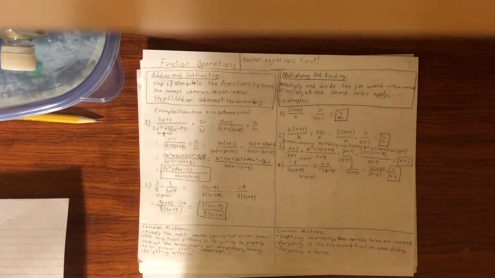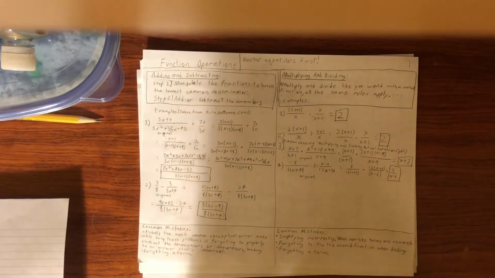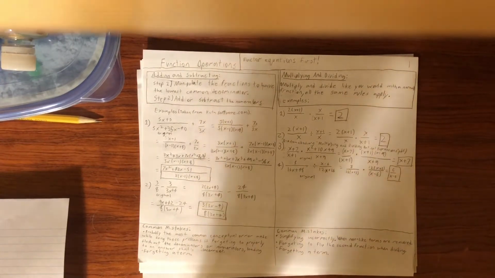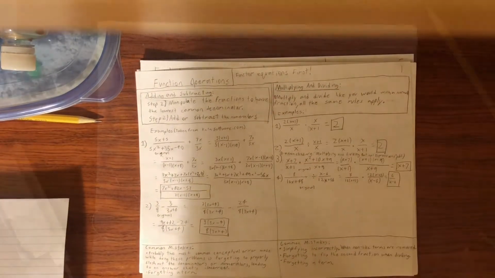Some common mistakes. You could simplify incorrectly. That's very common. For example, when non-like terms are removed under the guise that you think that they are like, forgetting to flip the second fraction when dividing, or forgetting a term.